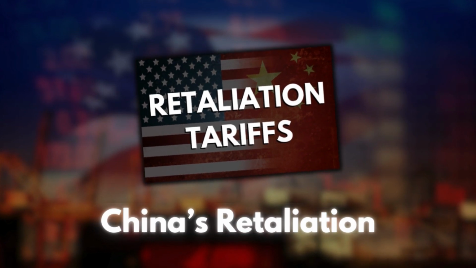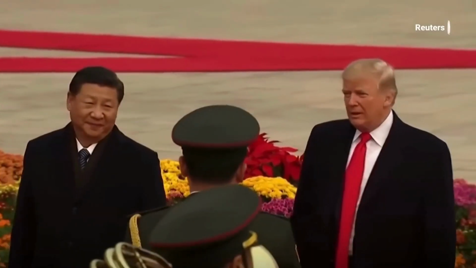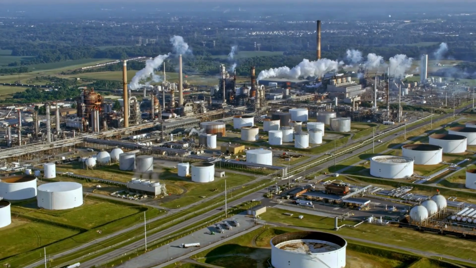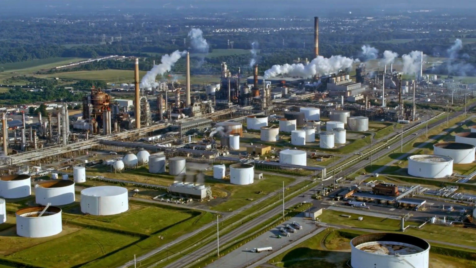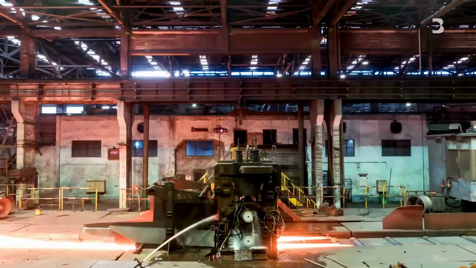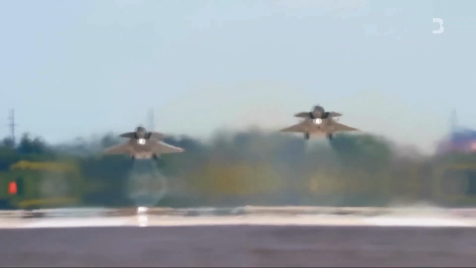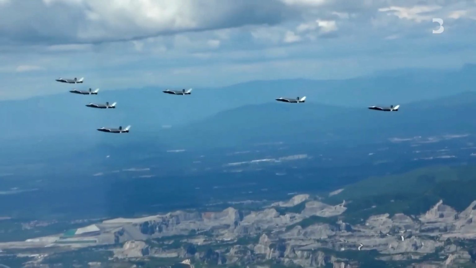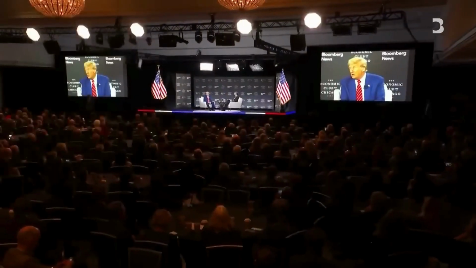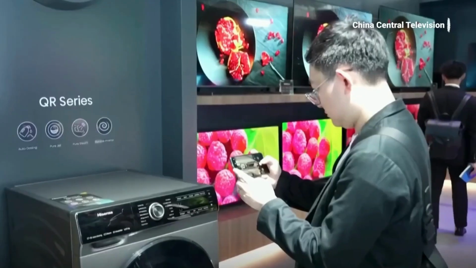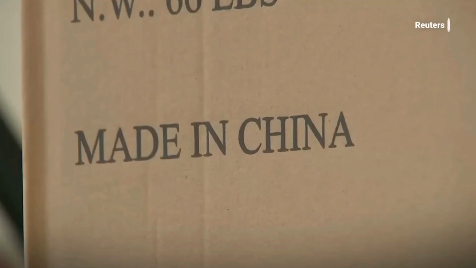3. China's retaliation. China has countered US restrictions with strategic measures of its own, including banning exports of rare earth materials essential for industries like semiconductors and defense. These materials, such as gallium and germanium, are critical to US manufacturing. The ban has disrupted supply chains, driven up prices, and forced US industries to seek alternative sources, often at significant cost. China's actions highlight its leverage in the global supply chain and its ability to retaliate effectively against US policies.